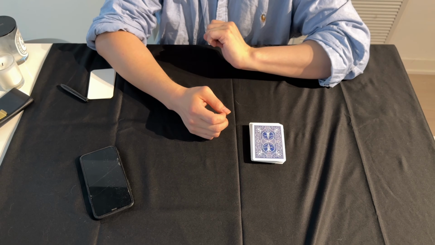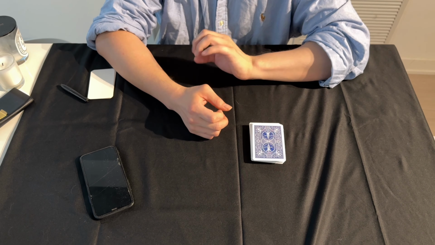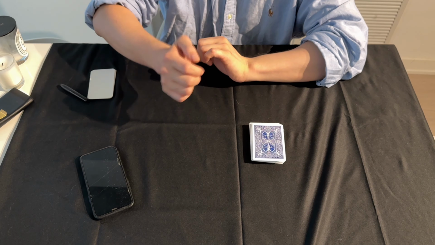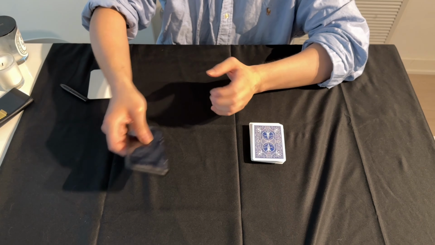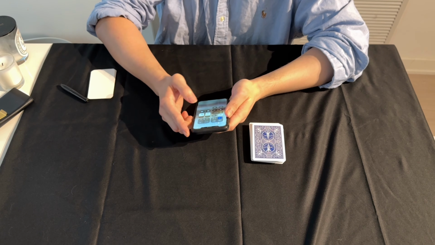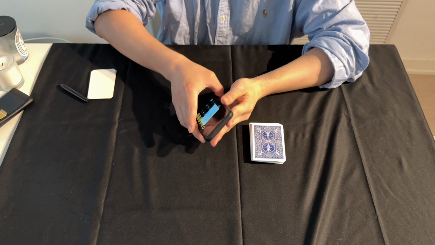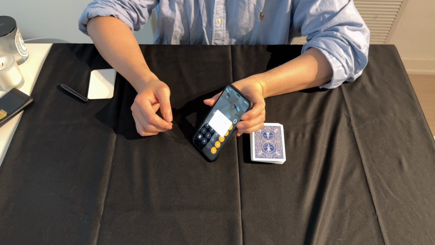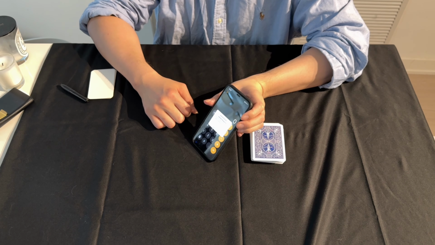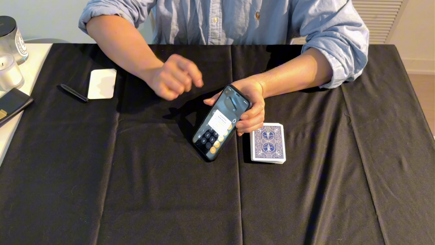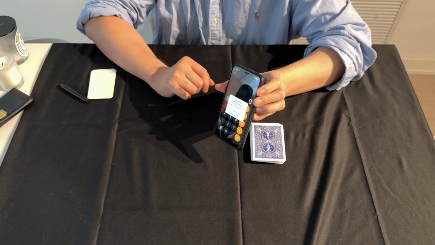Can you take out your phone, pull out the calculator and make sure there's nothing on the screen? Hit the clear button. Because I don't have a spectator here, I will do the spectator job as well. But remember, I don't have to look at the spectator's phone when I'm performing.